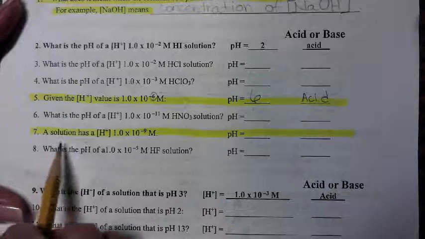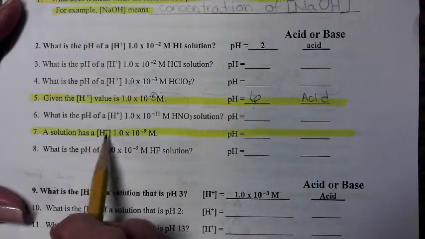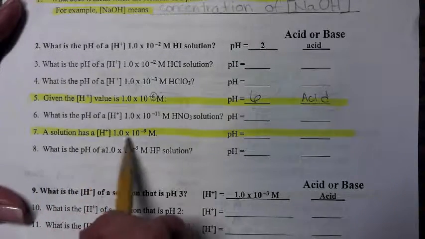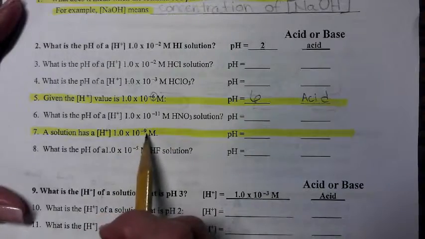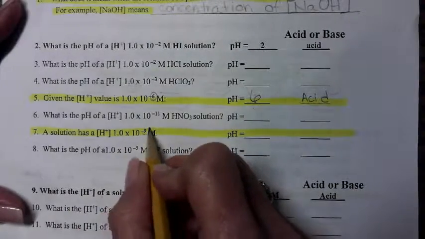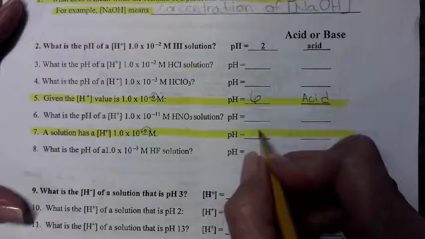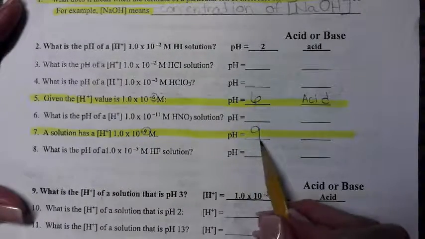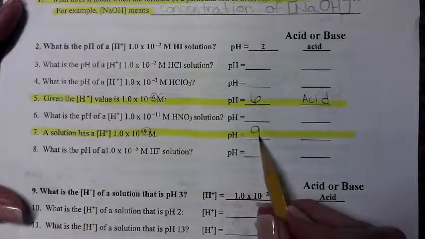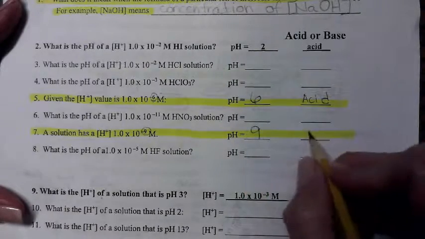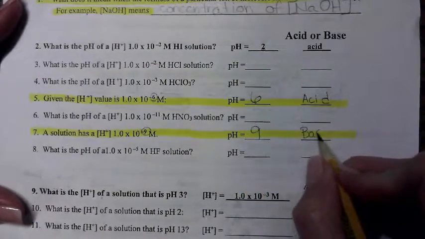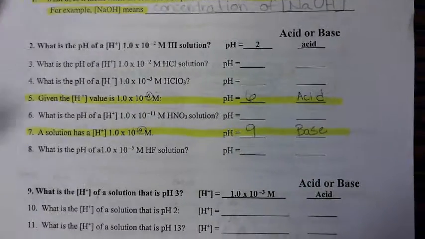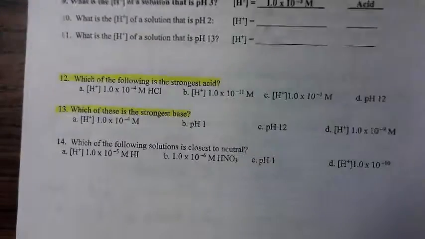Number 7, a solution has a hydrogen ion concentration of 1.0 times 10 to the negative 9th molar. Well, there's our little exponent. We're going to make it positive, giving us a pH of 9. So remember, if the pH is greater than 7, it will be a base this time. Okay, pretty easy. Look at that exponent.